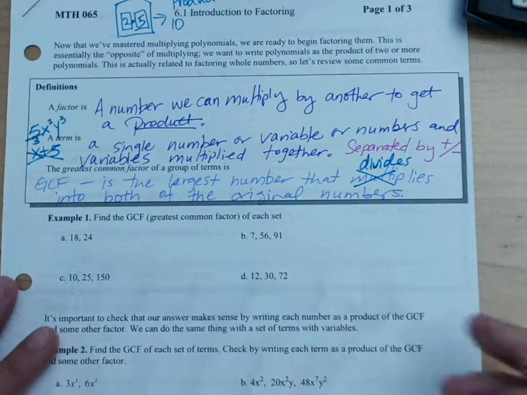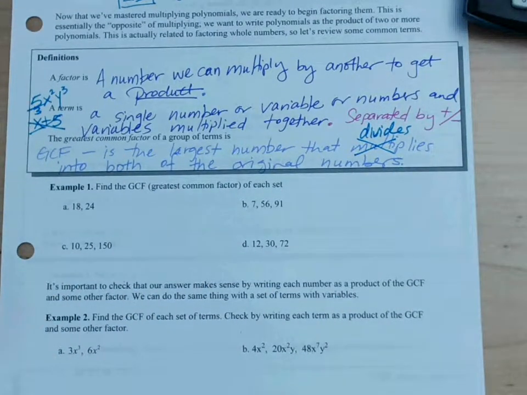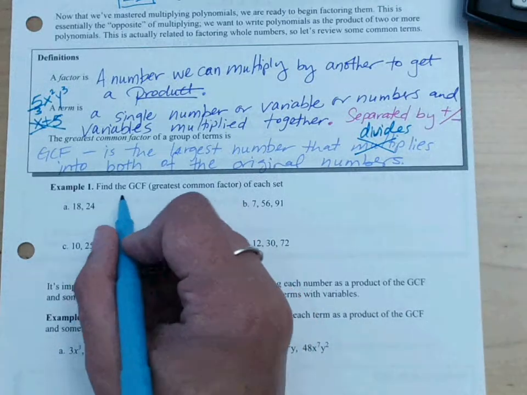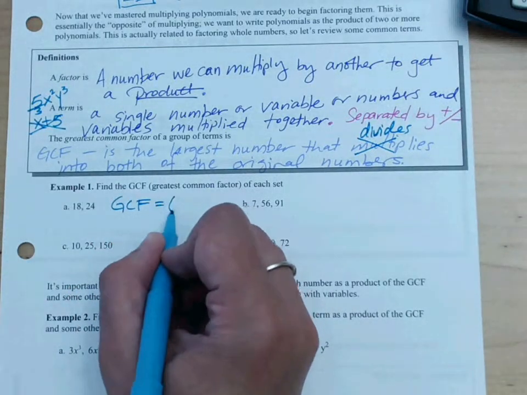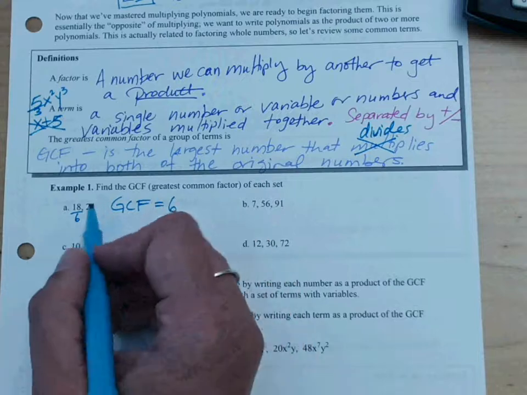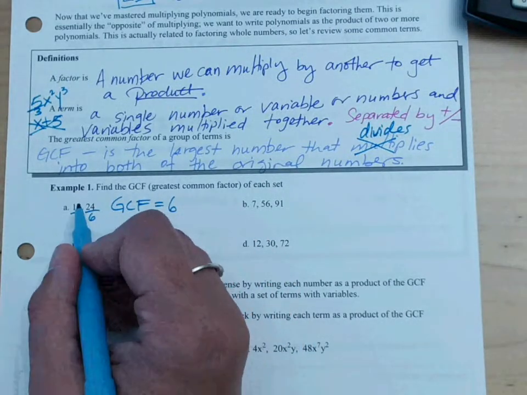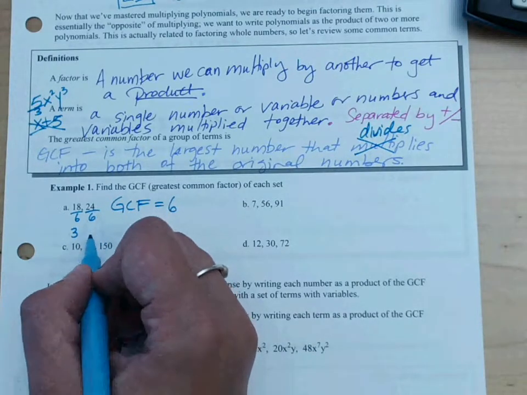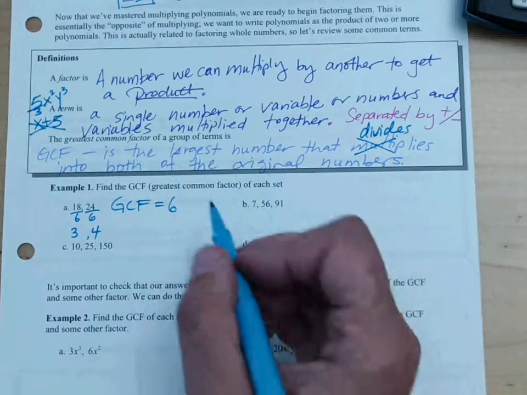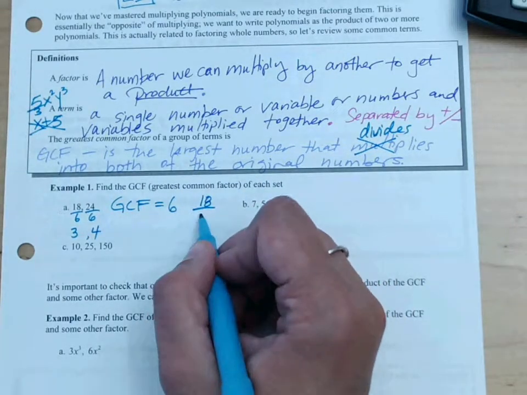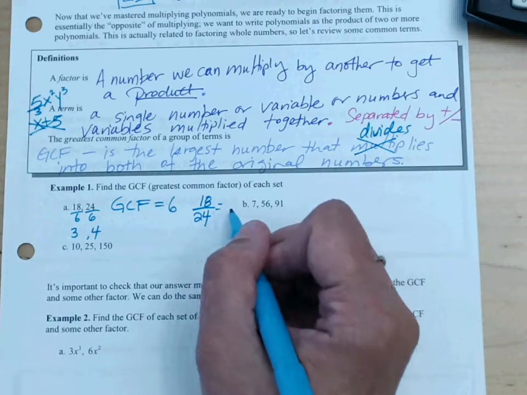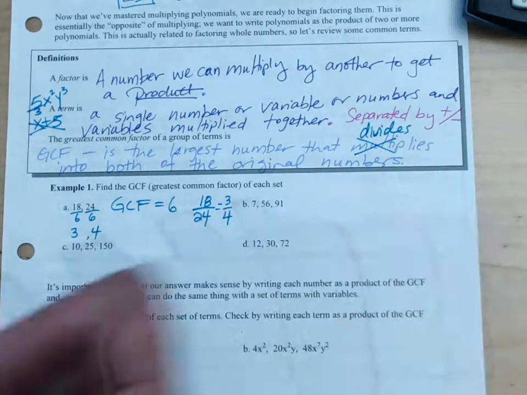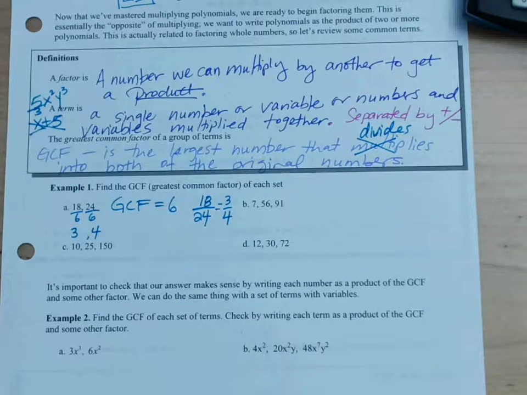So if we're looking here at 18 and 24, can you think of the biggest number that would divide into each number evenly? 6 would be the GCF because 6 would divide into 18 and divide into 24. If you divide 18 by 6, you would get 3. If you divide 24 by 6, you would get 4, right? It's a similar concept to if you have a fraction, 18/24, and you reduce it to 3/4, you've found the GCF, the biggest number that divides into both.